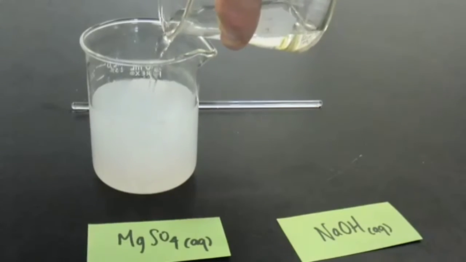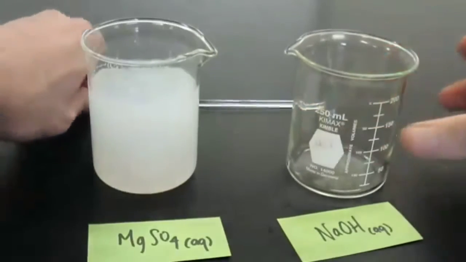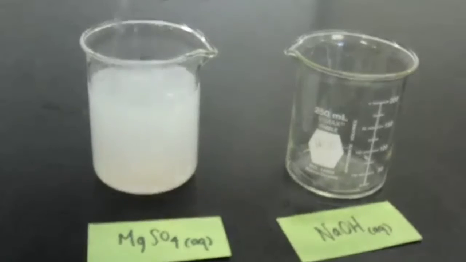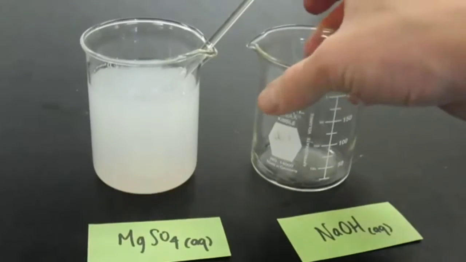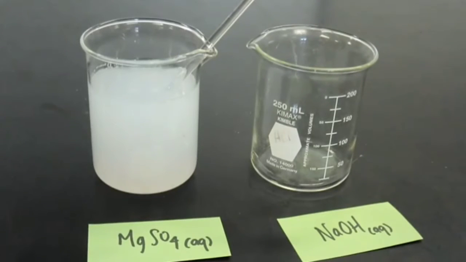You can see a white cloudiness forming right away, and what that cloudiness actually is the product of this reaction. There's actually a solid produced, and it's called a precipitate. And there's these very small particles that are suspended in that right now, but if we let this settle out over time, we'd find that they collect in the bottom as a solid.